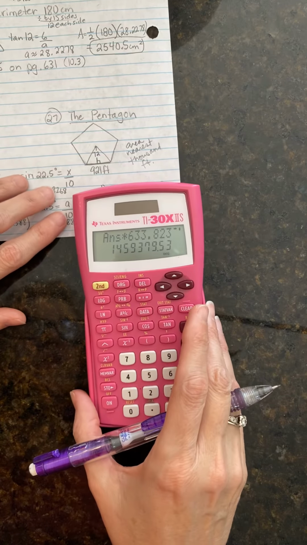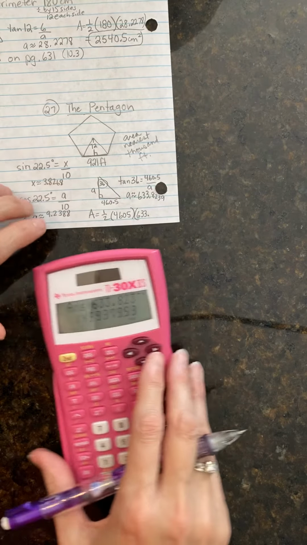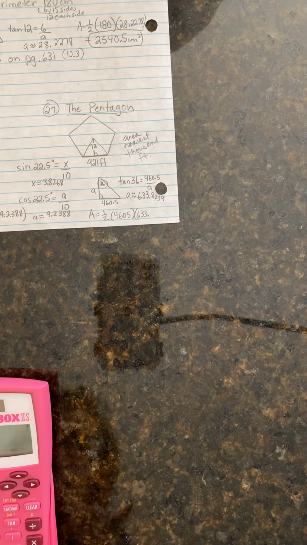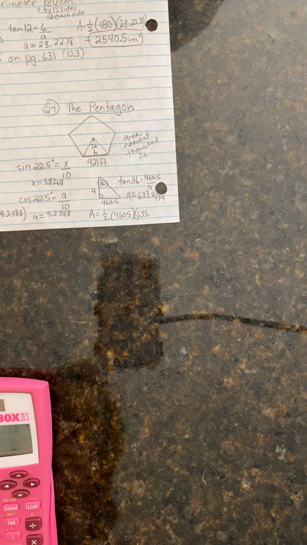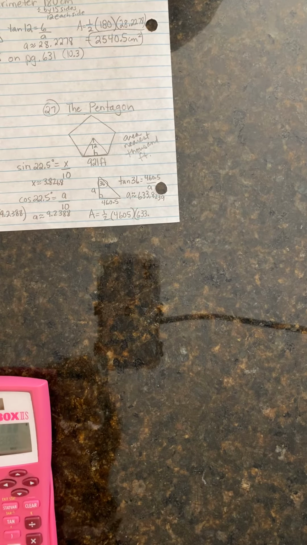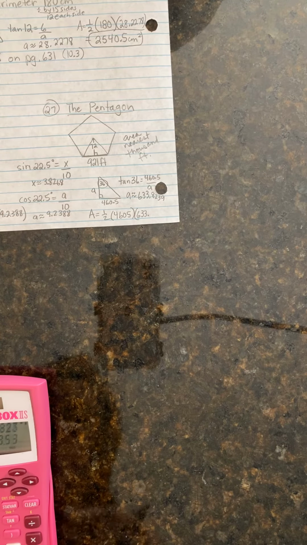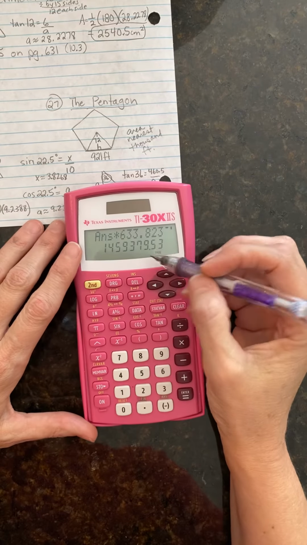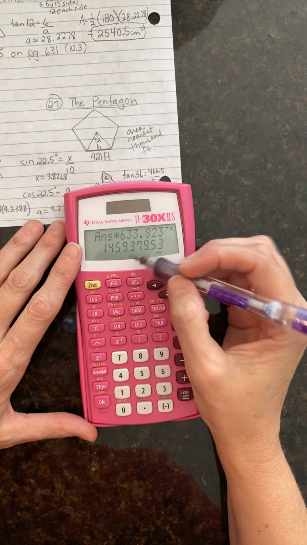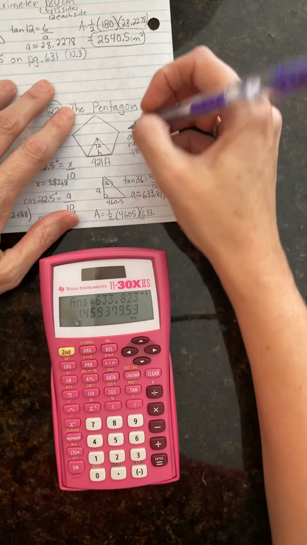Gives you this number. Hold on, let me make sure I multiplied that right. 4605, divide that by 2, times 633.8239. Yeah. So this is the area in square feet.